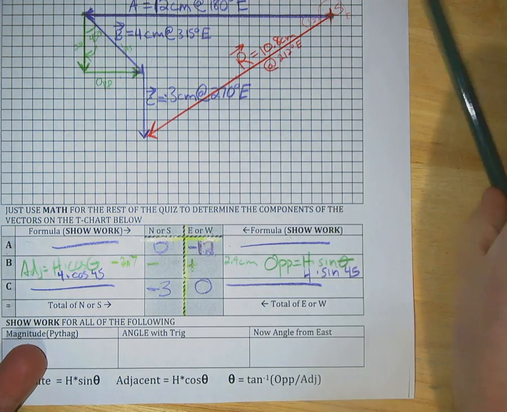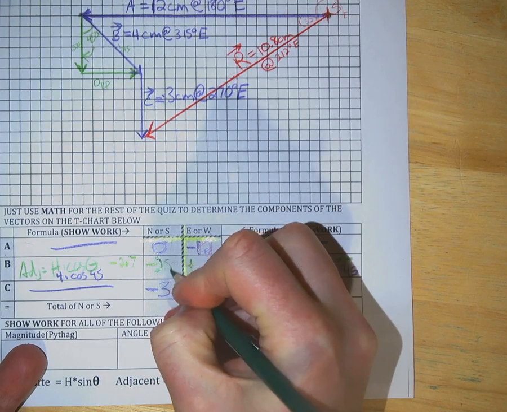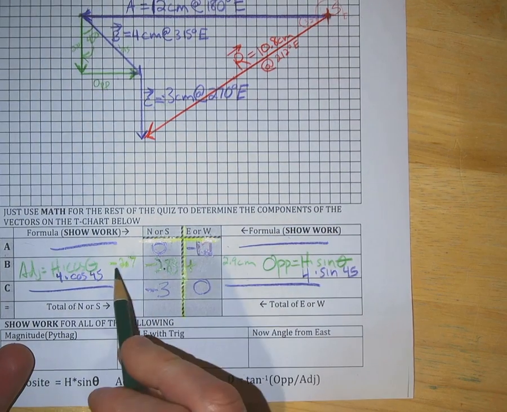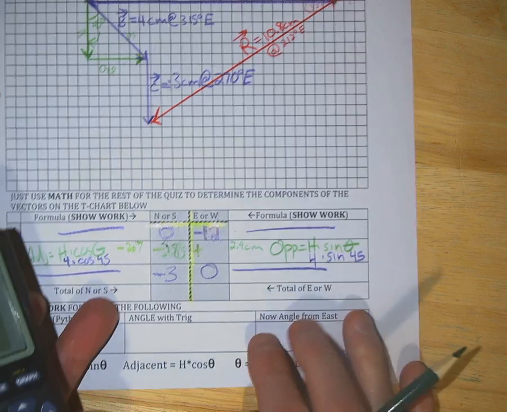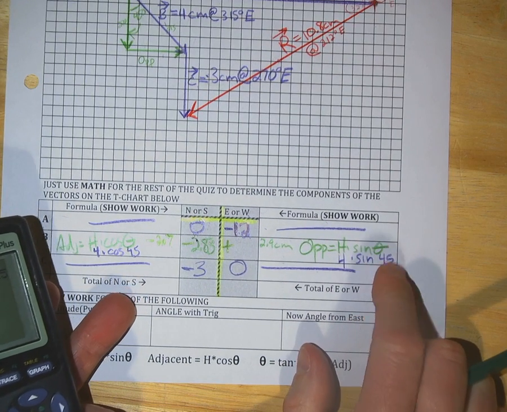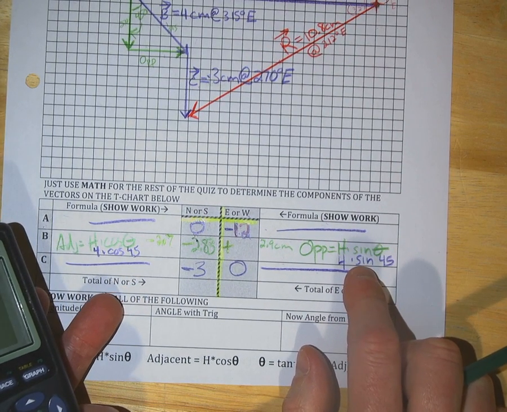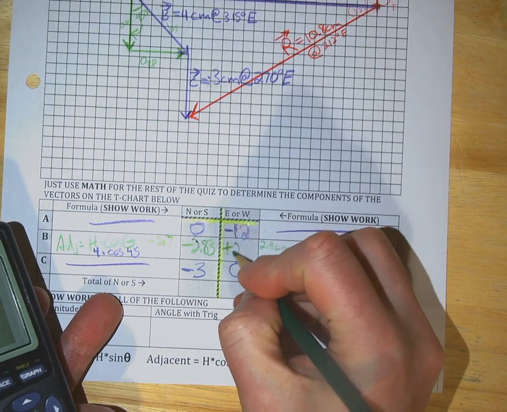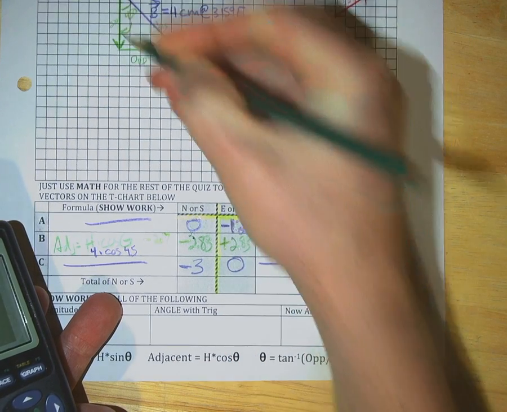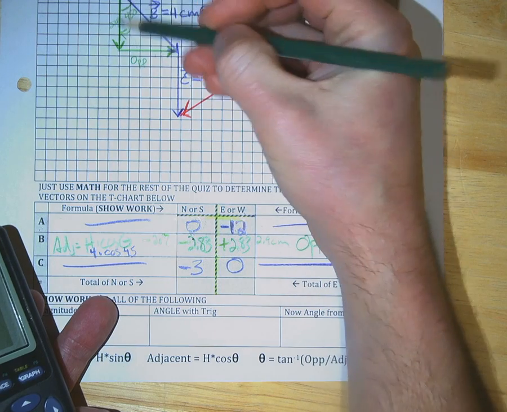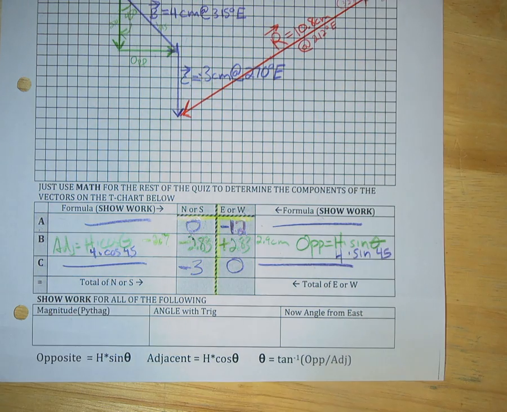So this is 2.83, which I had a negative 2.7, pretty close. And then over here, nice thing about this, if you plug this in, you'll find out that it gives you the exact same number. Anytime you've got yourself a 45-degree triangle, that means both sides will end up being the same value.